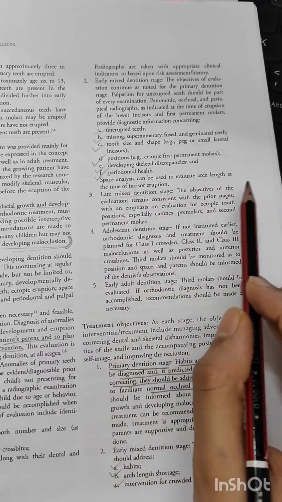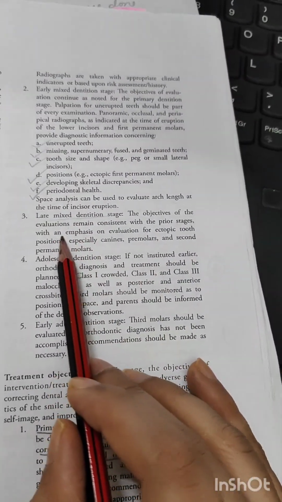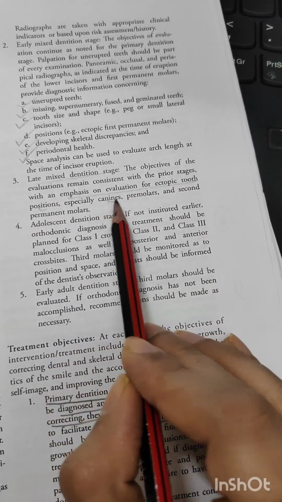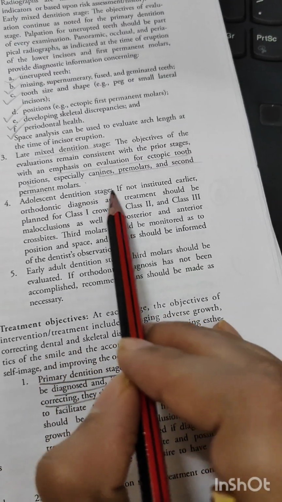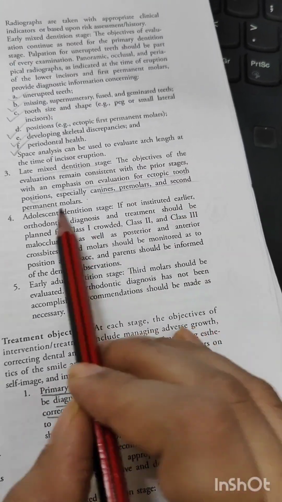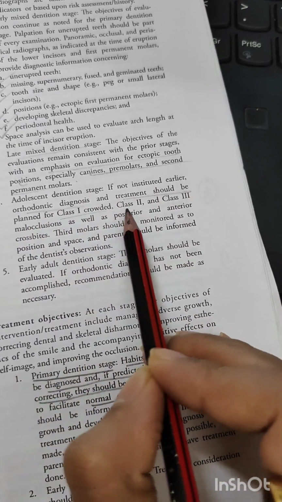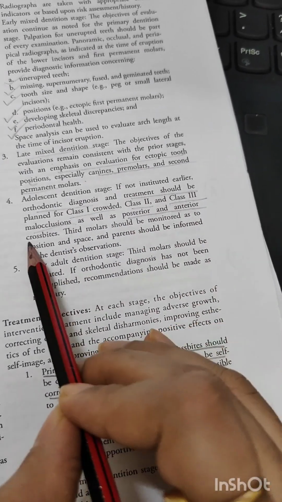In the late mixed dentition stage, the objective should be to evaluate the remaining, consistent with the prior stage, with emphasis on evaluation of ectopic tooth positions, especially canines, premolars and second permanent molars. In adolescent dentition, if not instituted earlier, orthodontic diagnosis and treatment should be planned for Class 1 crowded, Class 2 or Class 3 malocclusions, as well as for posterior or anterior crossbites.